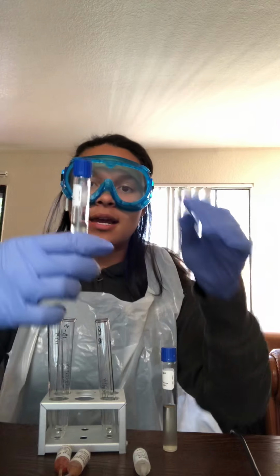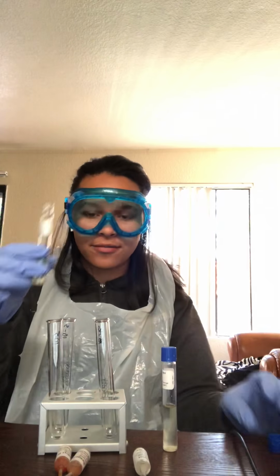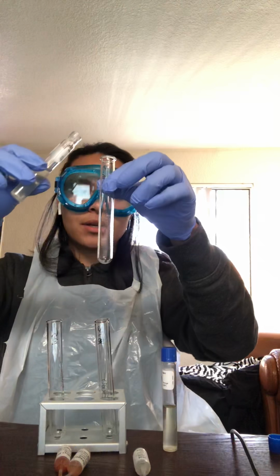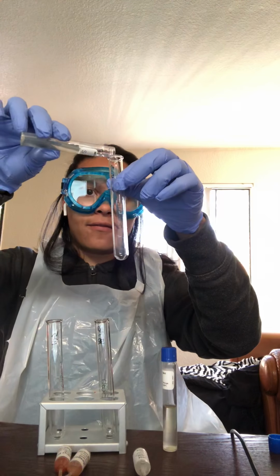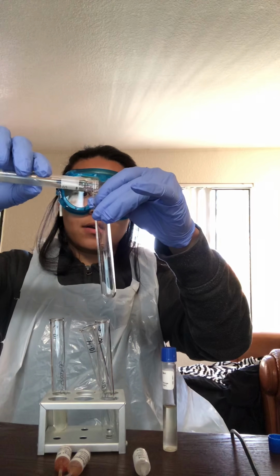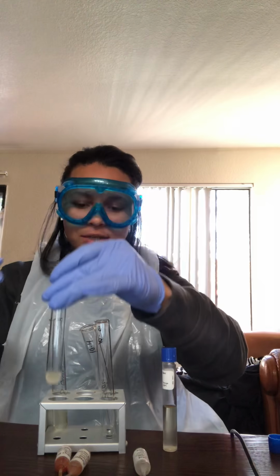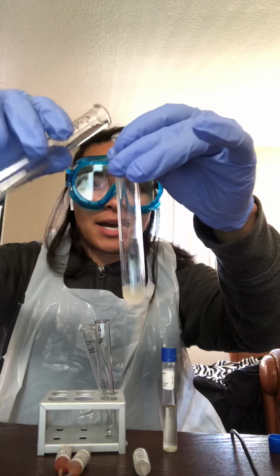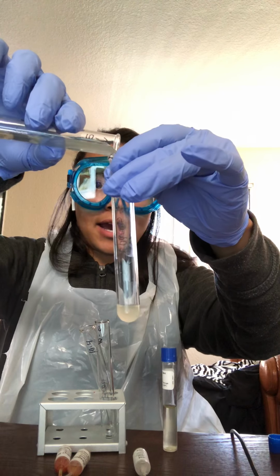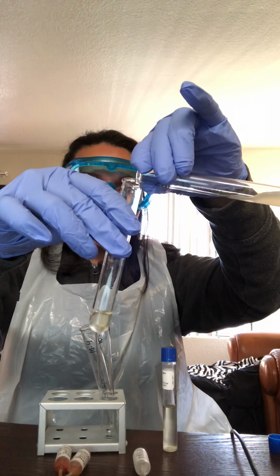Here's my Staphylococcus epidermidis. I'm going to pour half and half in each tube. So I'm going to pour half here, and half here. As you can see, one of them is a little bit cloudier, and I believe it's because it has more of the bottom of the sample. So I'm just making it even here.